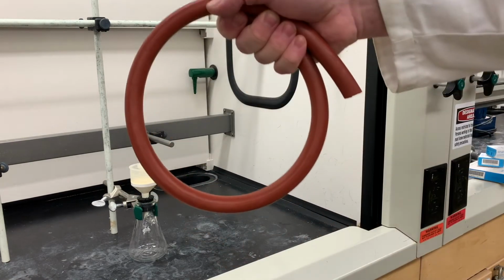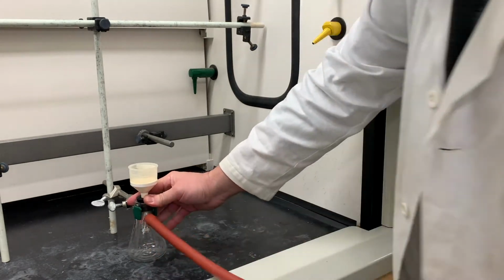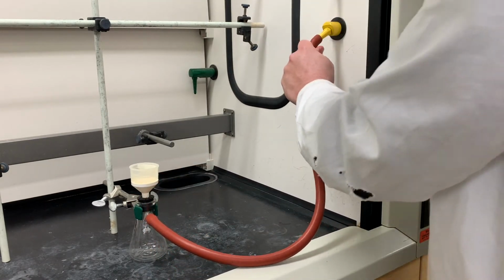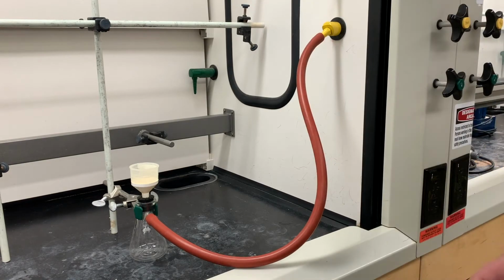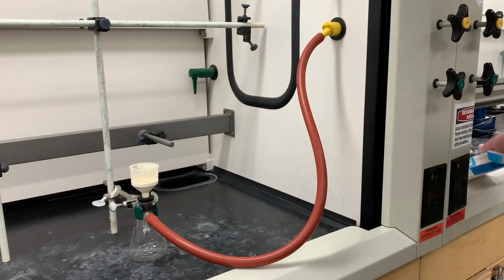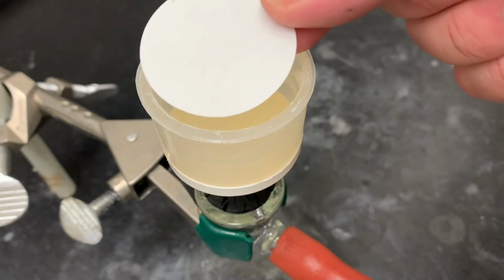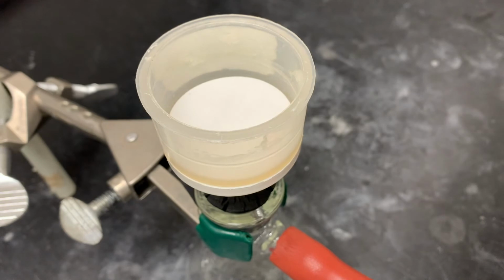You're also going to need some rubber tubing. We're going to connect it down here and at the vacuum. Now lastly, you're going to need some filter paper. They come in a variety of different sizes. You want to find the size that fits in perfectly to your flask, no bending, and it covers all of those little holes.